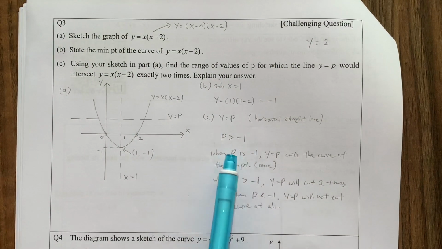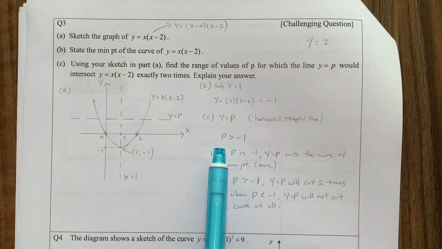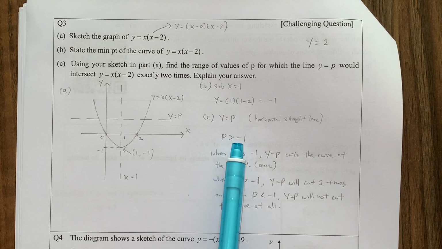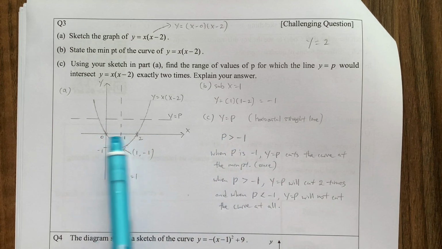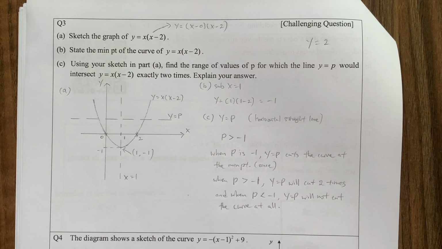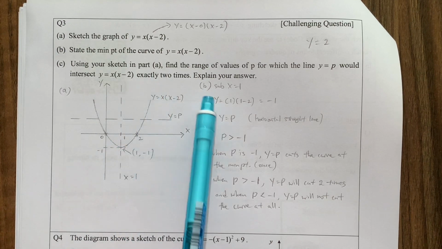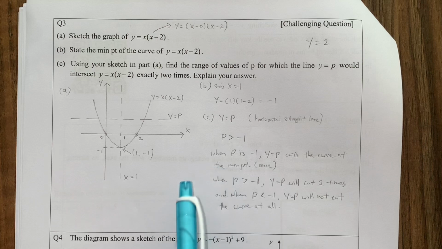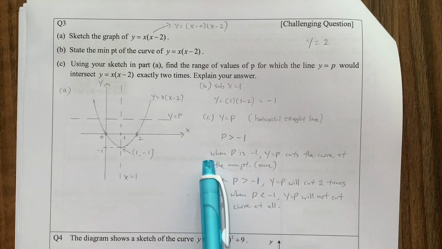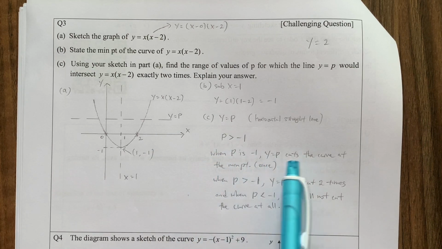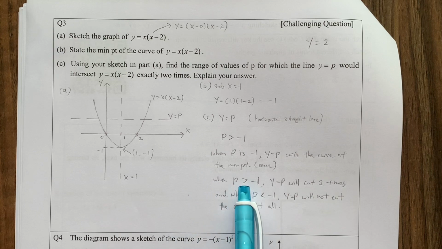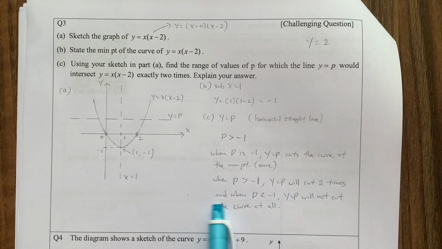And so you see that for the answer, we don't even have to do any working. As long as P is more than -1, it's going to be above here, and it's going to cut twice. Of course, they ask you to explain. Sure. So my attempt to explain will be: when P is -1, it cuts once. When P is more than -1, it cuts twice. And when P is less than -1, it doesn't cut at all.